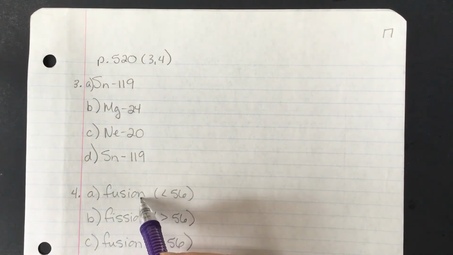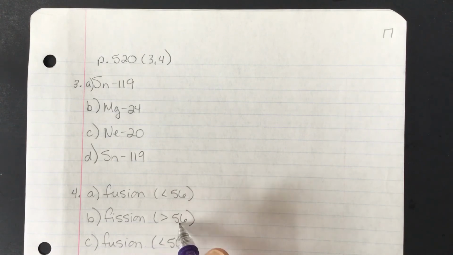So there are the answers again. And then 4 asks, would each of the following nuclides be more likely to undergo fusion or fission? Now, I'm not even going to have to really look at the table for that, because I know that for carbon 12, its mass number is less than 56, so more likely fusion. Uranium 235 is greater than 56, so more likely fission. And neon 20, less than 56, so most likely fusion. And remember that mass number is just what follows each of these. So that 12 for carbon, 235 for uranium, and 20 for neon. Those are the mass numbers.